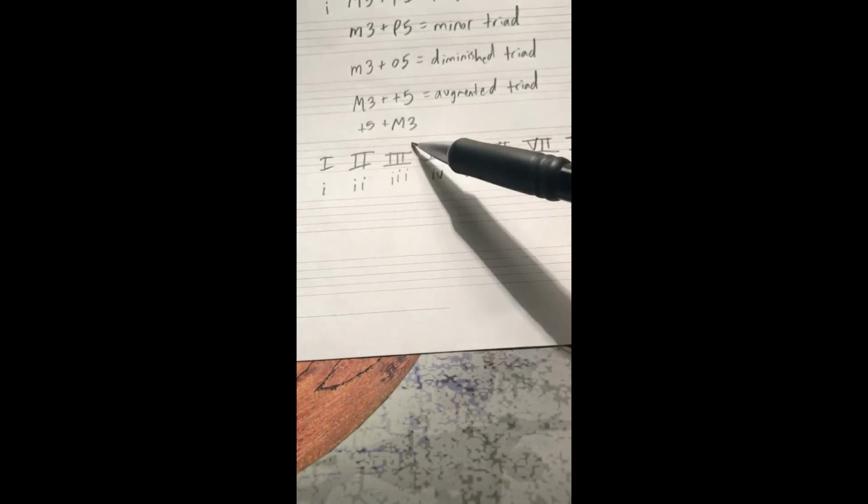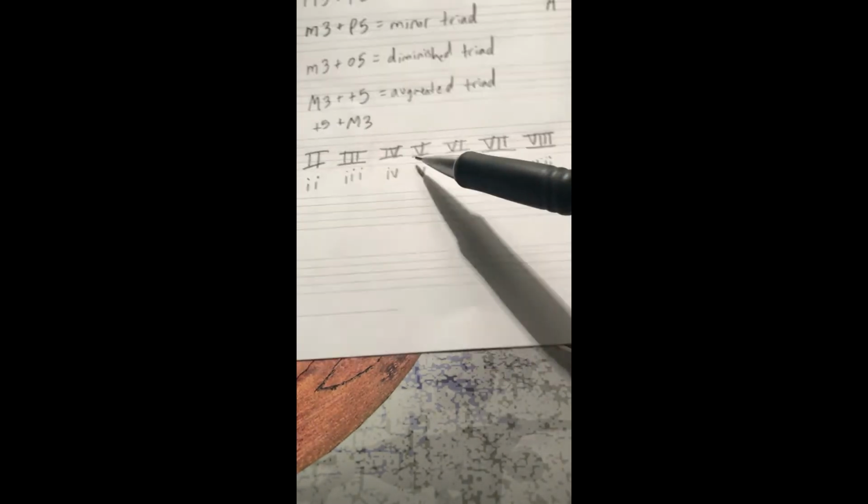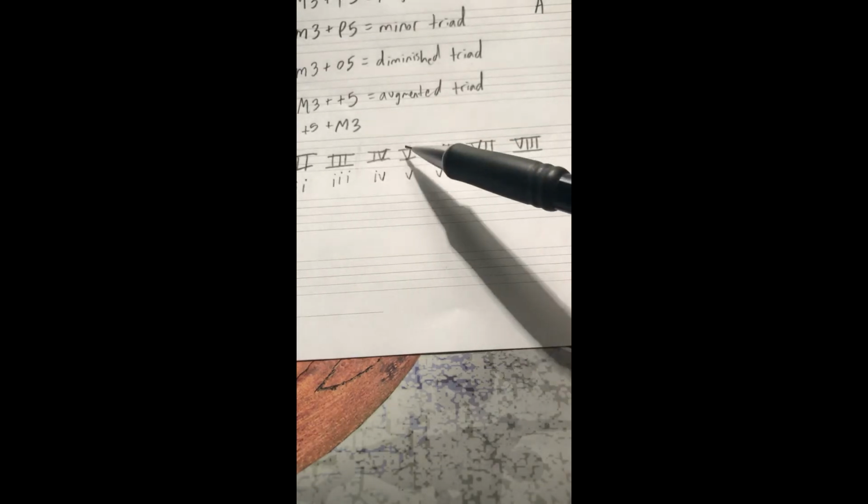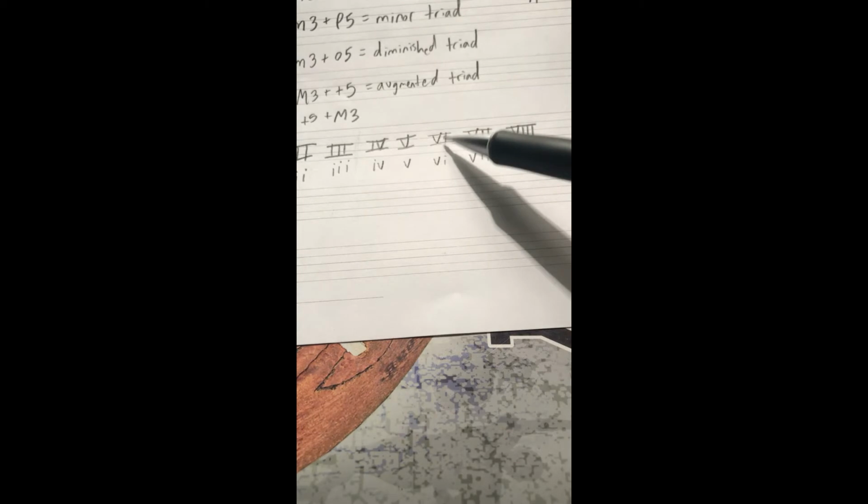So these are their own category, so to speak, and then these are all built off of V, or 5. So 1 before 5 is 4, 1 after 5 is 6, 2 after 5 is 7, 3 after 5 is 8. So that's all for capital letters, so you only use them if it's going to be a major triad.